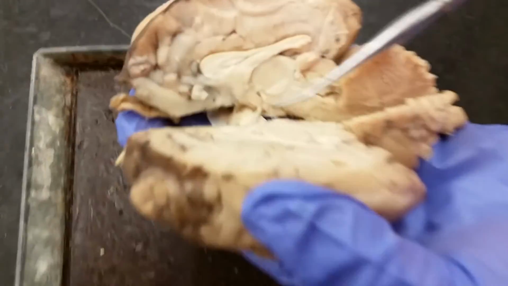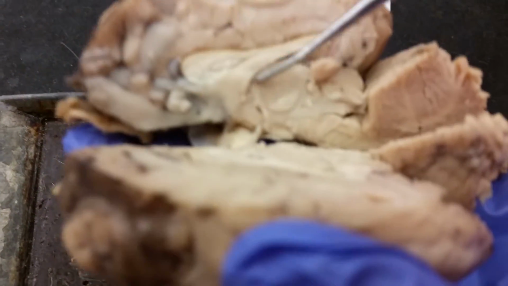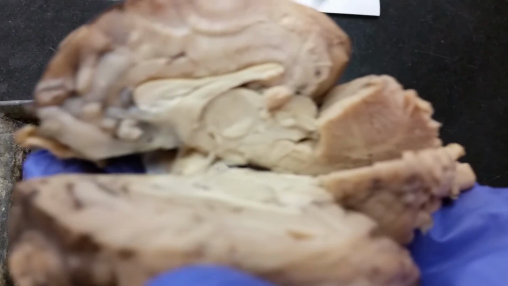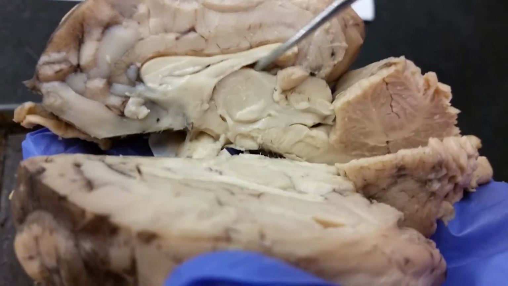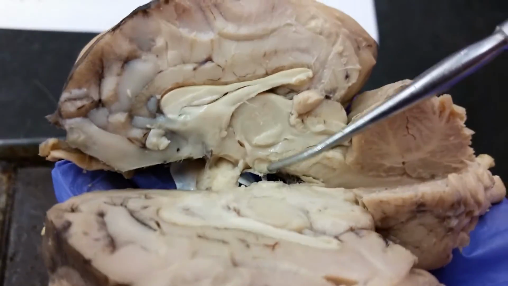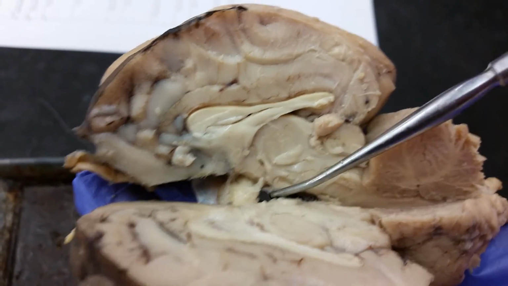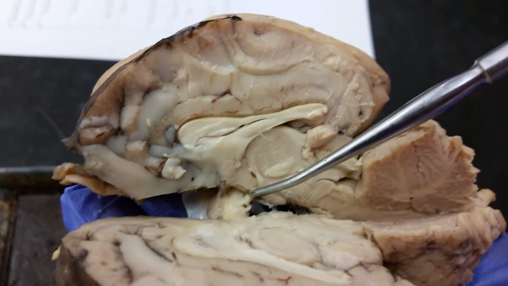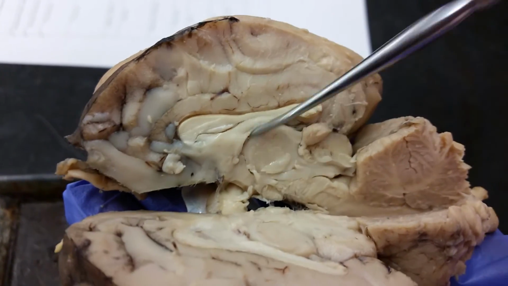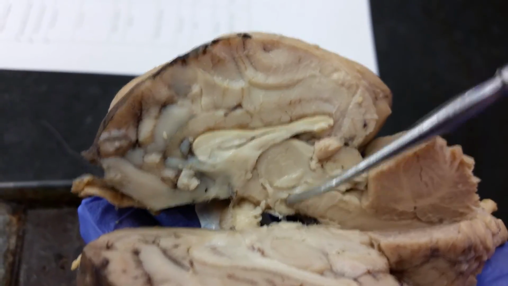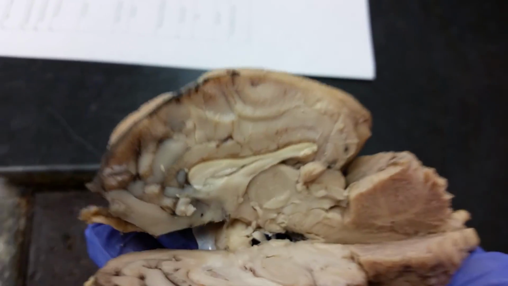All right, we're going to go back to the interior of the brain and look at the thalamus, which is this round structure. And then the hypothalamus. The hypothalamus is less easy to distinguish, but it's just below the thalamus and behind the optic chiasma. So your thalamus is here, this circular structure, and then the hypothalamus is just below that. And that's all.